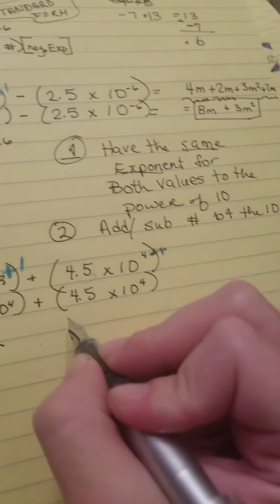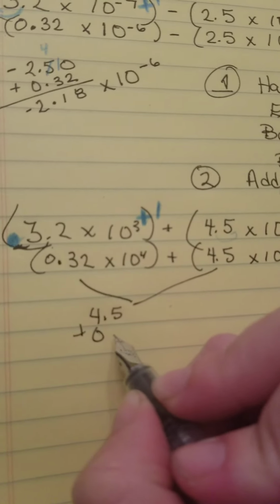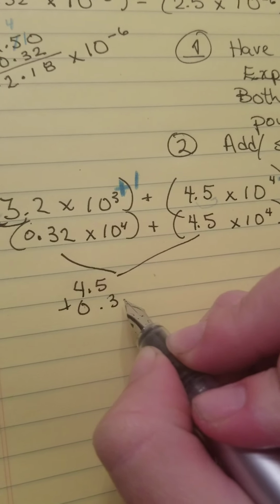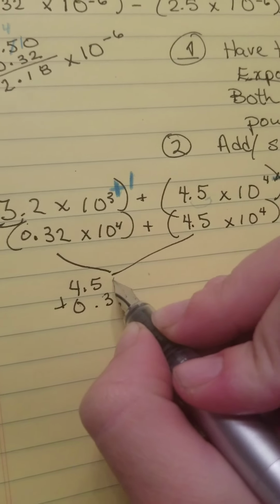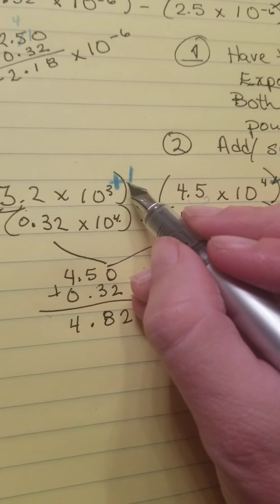So that's precisely what we do. We're just going to add 4.5 plus 0.32. Add our 0 up here. And you get 2, you get 8, and you get 4.82 times 10 to the 4. Made that bigger by 1. Made that one smaller by 1. Stayed the same. Times 10 to the 4th was both of those. So final answer is 4.82 times 10 to the 4th.